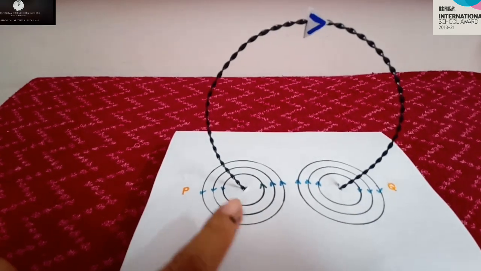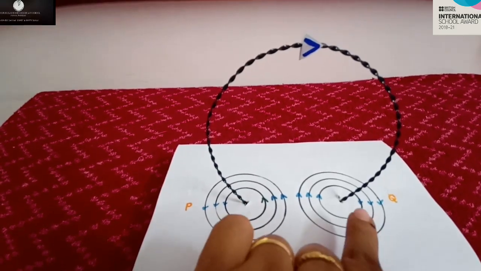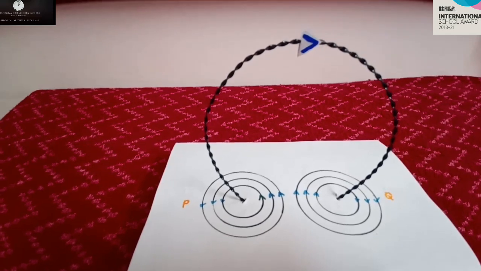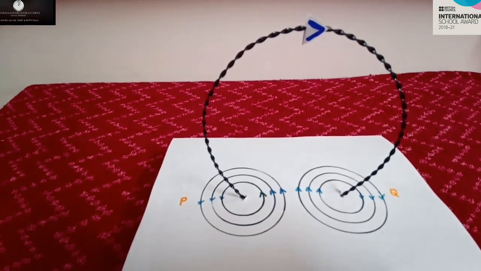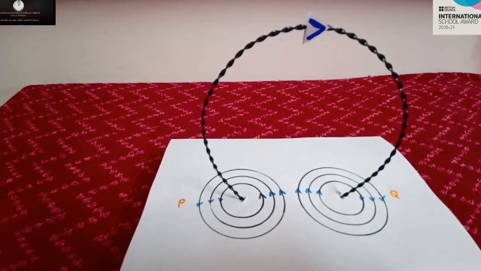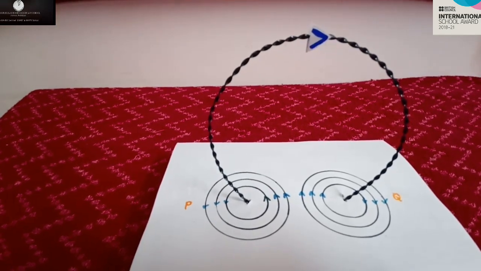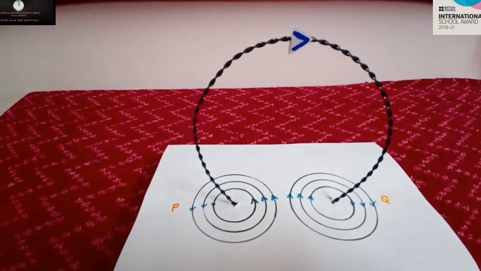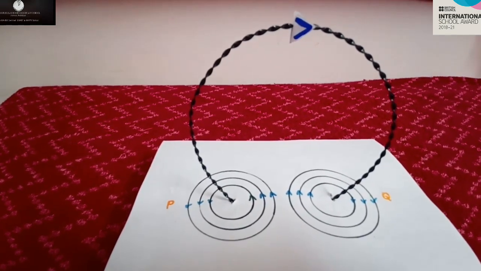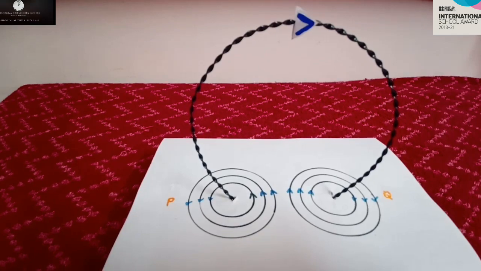At these two ends, here P and this is Q, the magnetic field lines are marked. And this is connected to a battery. Suppose the current is flowing in the clockwise direction. Is it clear?